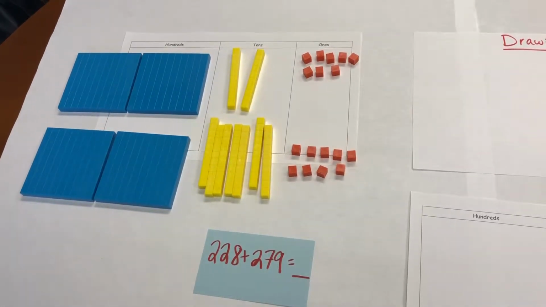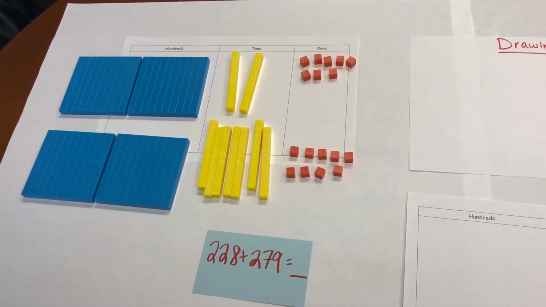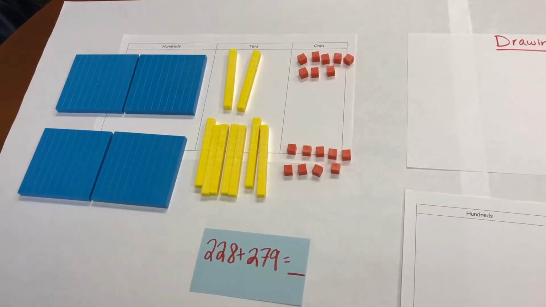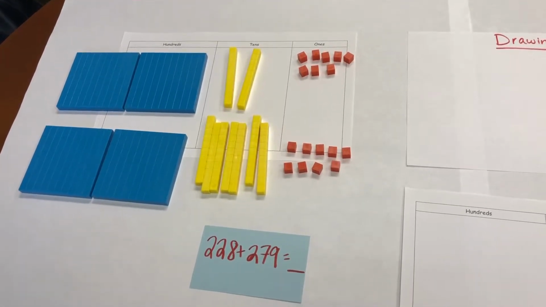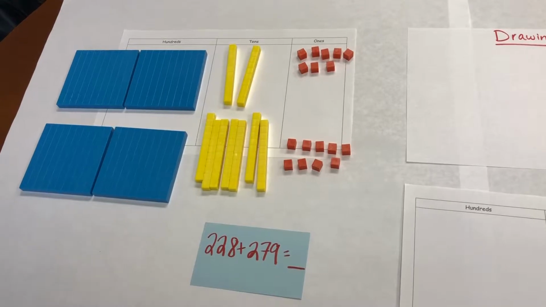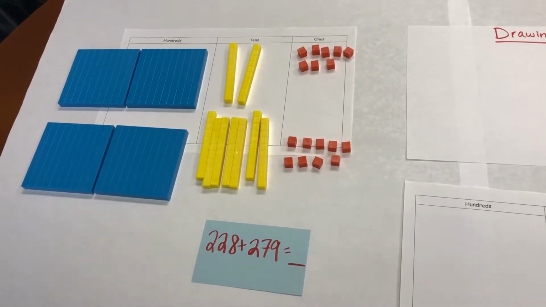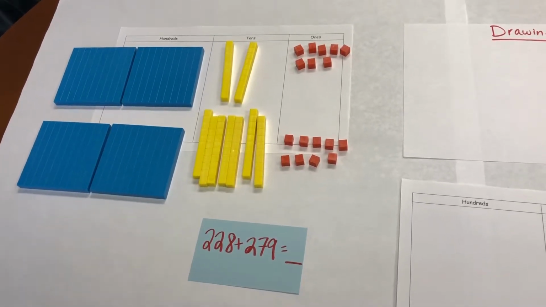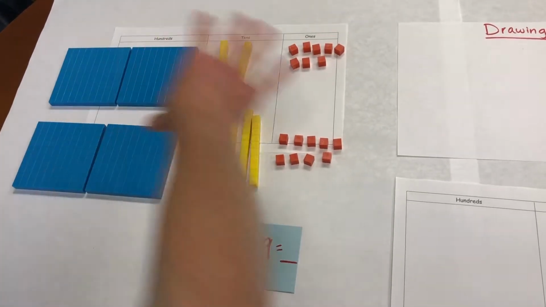Welcome to addition with three-digit numbers. We're going up to 999, so this would include 3 digits plus 2 digits, 3 digits plus 3 digits. We're looking at using strategies of place value, models, drawings, and symbols. So we're going to start with this problem.